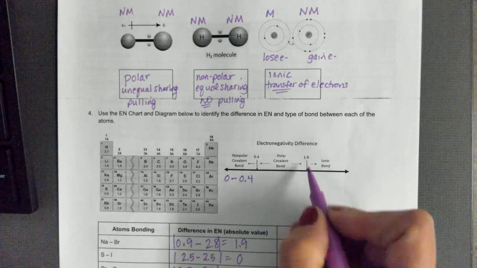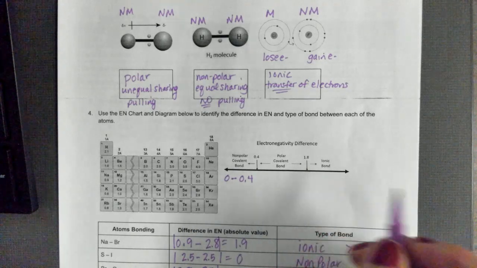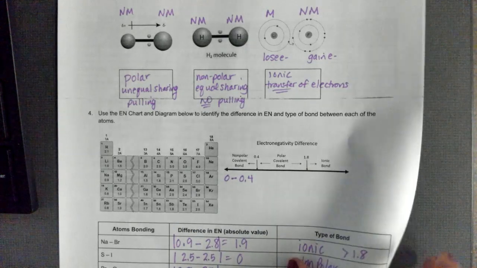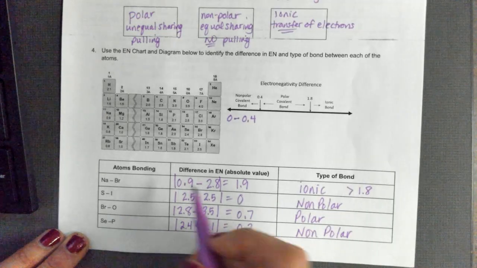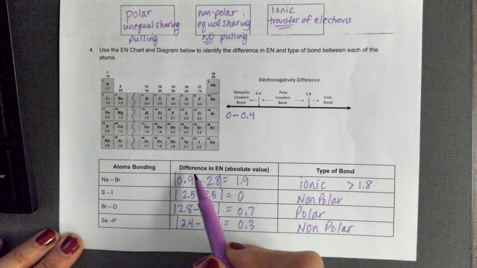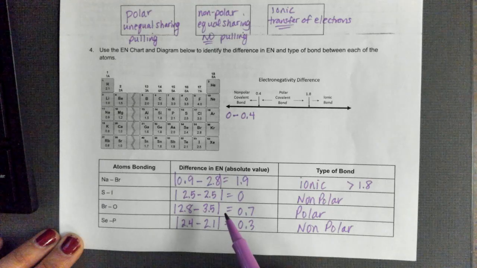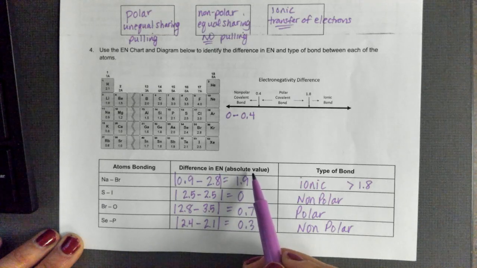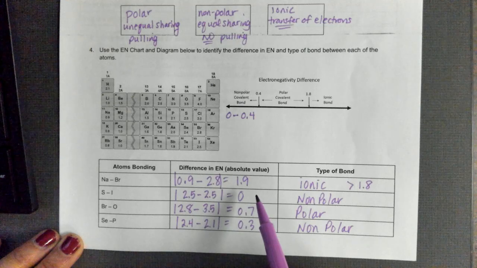And if it's greater than 1.8, it's going to be an ionic bond. You do not have to memorize these numbers. Instead, you just calculate the difference in electronegativity, and you make it a positive value, which is the absolute value.